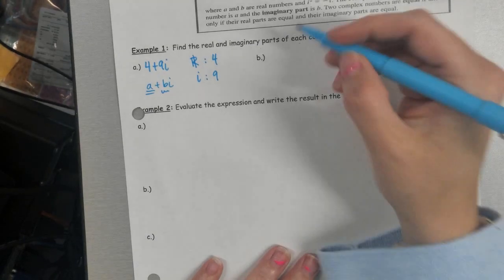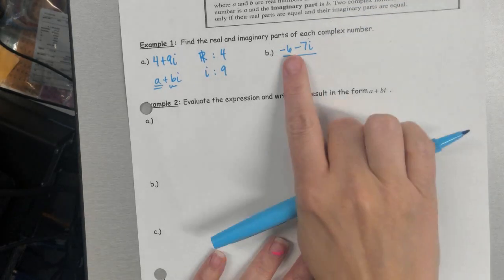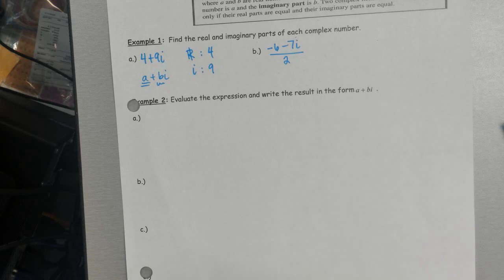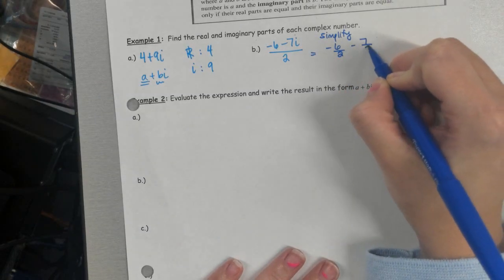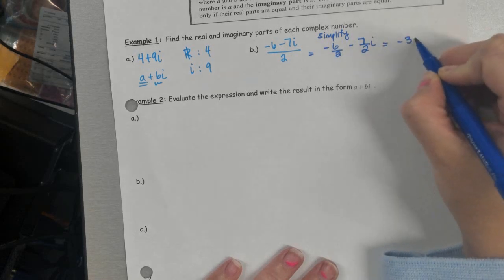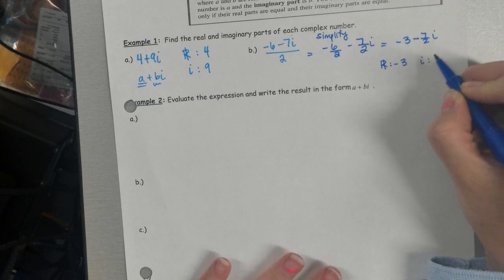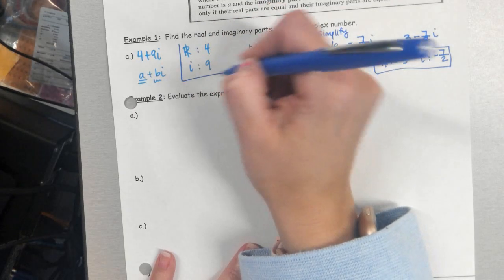Okay? Now, if you get one that's -6 minus 7i over 2, we would split it up. So we do have to simplify it first. So when you simplify, it would be -6 over 2 minus 7 over 2i. So -3 minus 7 over 2i. And then you would just identify the real part, which is -3, and the imaginary part, which is -7 over 2. Okay, and you will have some questions that are just like that, so those should go pretty quickly.